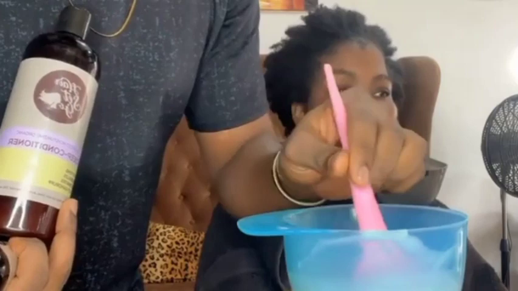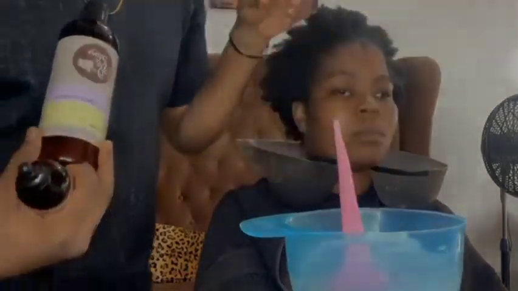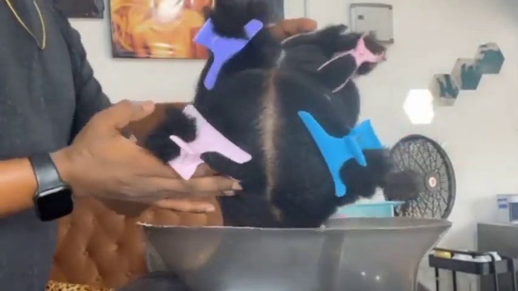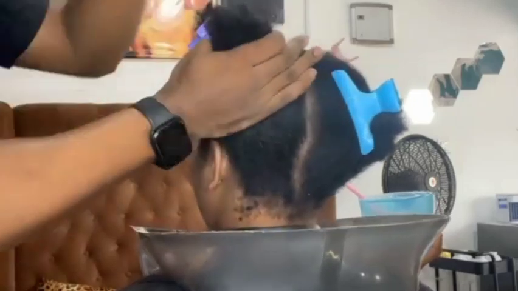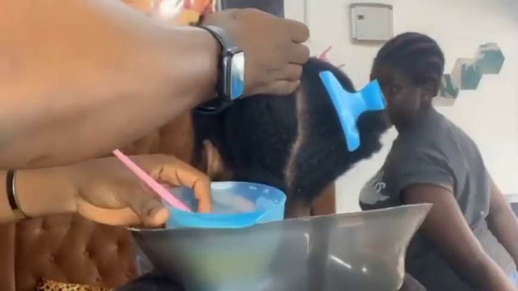So this is how to do a proper deep conditioning whenever you want to treat your hair. Just like we did when we were getting the hair set for shampooing, we section the hair again into four different places so that it could be easy for us to do our application.